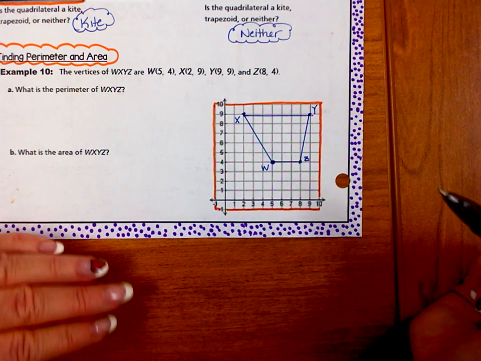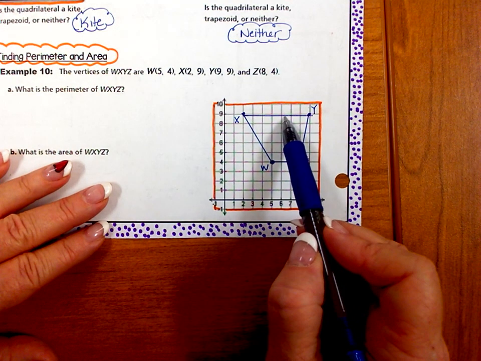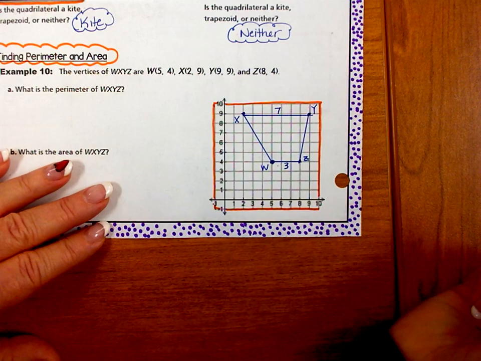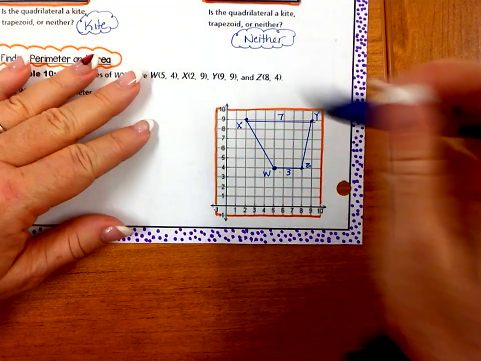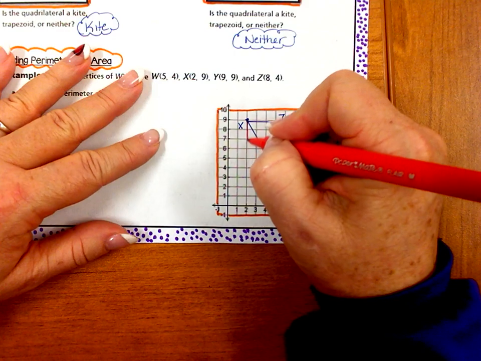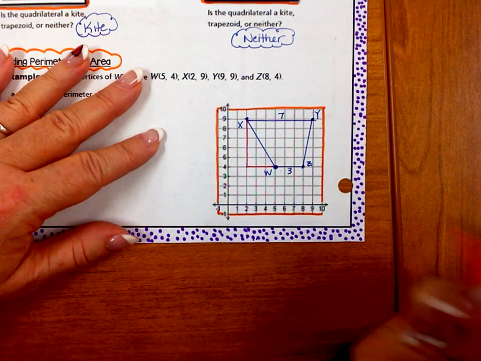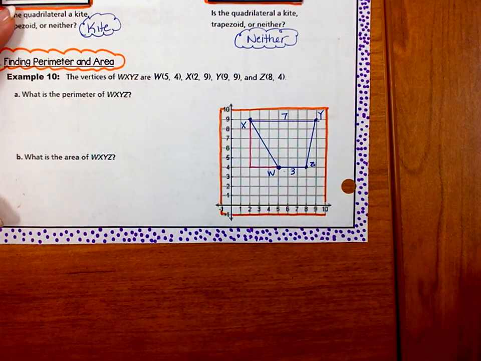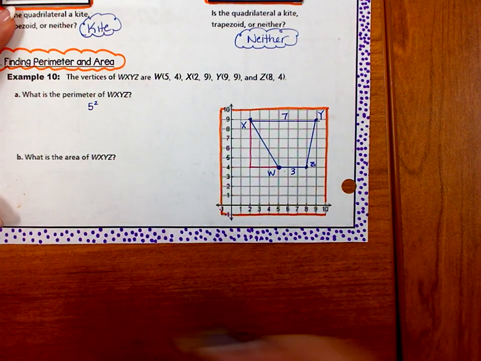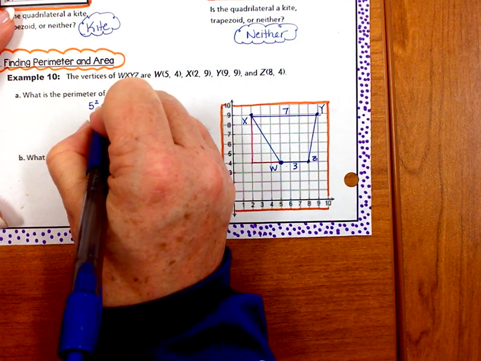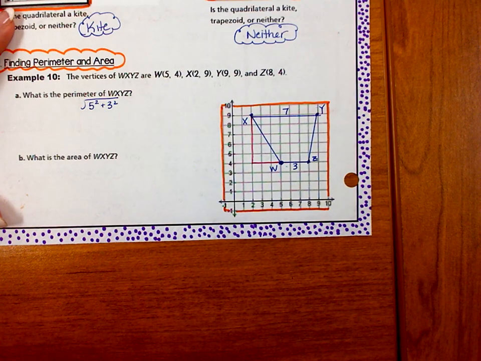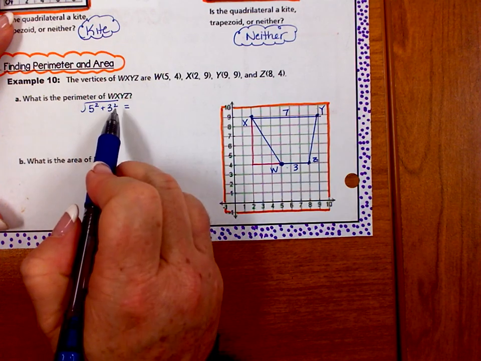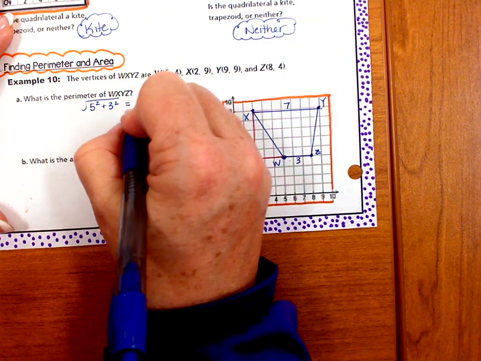So 2 of these sides are easy. We can go ahead and count 1, 2, 3, 4, 5, 6, 7. And down below 1, 2, 3. Okay, so we've got 2 of the sides. And of course we're going to use Pythag to figure out the other 2 sides since they're at a slant. So we've got 1, 2, 3, 4, 5. So 5 squared plus 1, 2, 3 squared. Okay, and then we're going to take the square root of the sum, which is going to be 25 plus 9. So we're looking at radical 34.